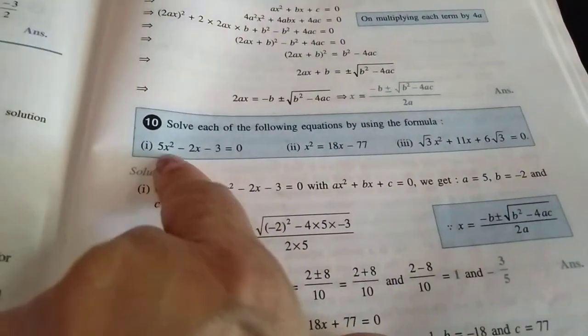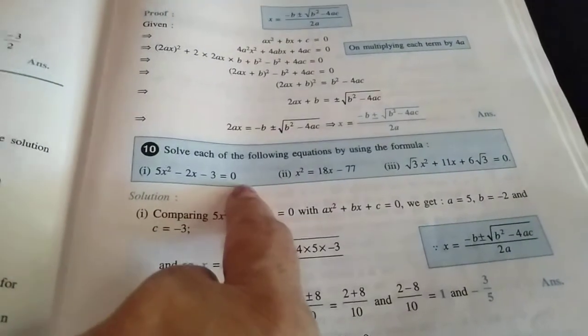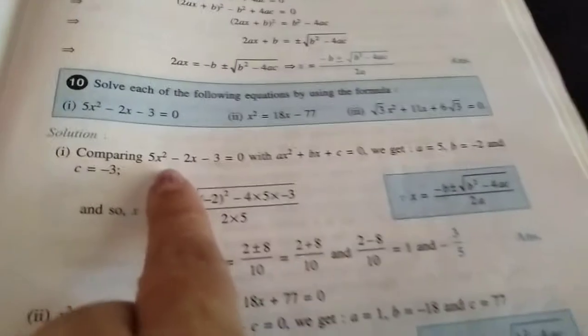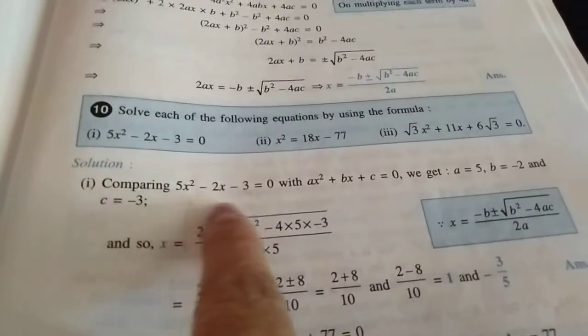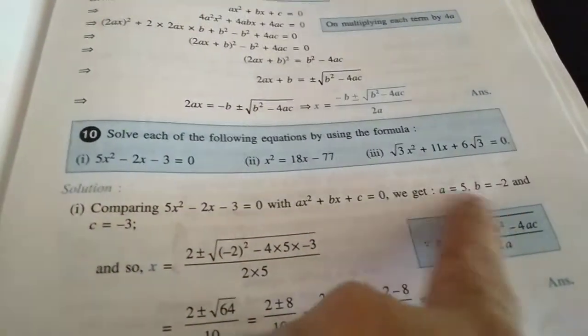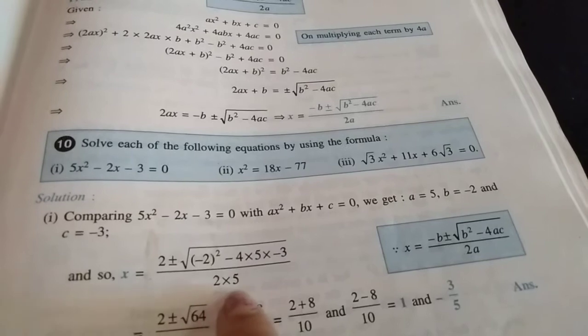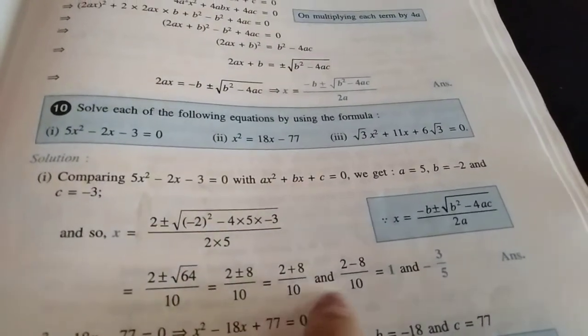They have given you equation 5x square minus 2x minus 3 equal to 0. You have to solve it by formula method. Now you will write comparing this with the general form. Write down what is a, what is b and what is c. And put the formula. Put all the values into the formula. Okay. And after solving, this is what you are getting.